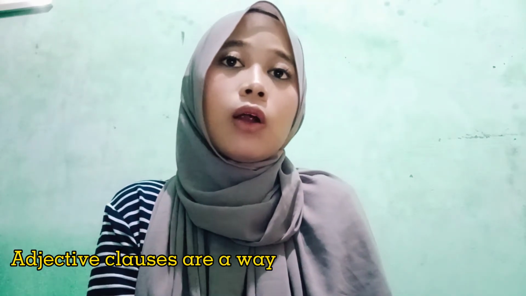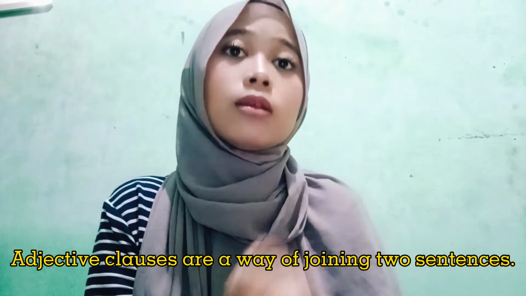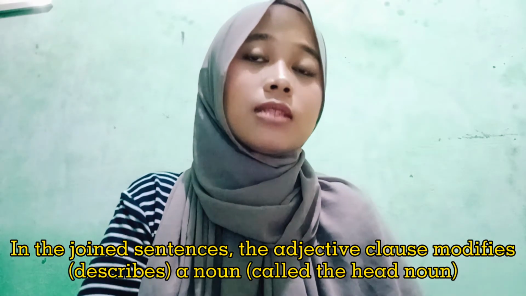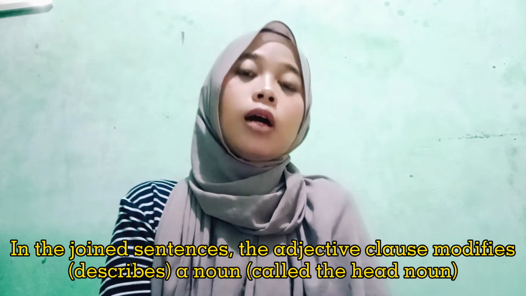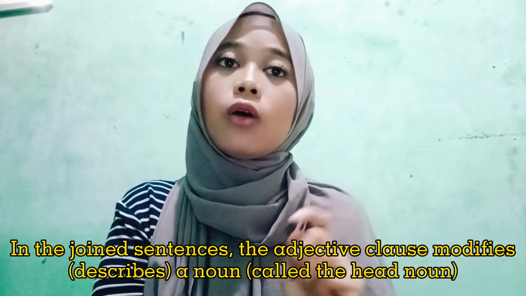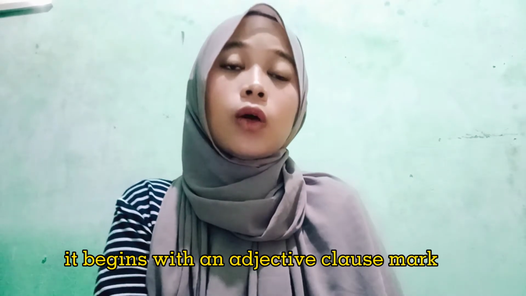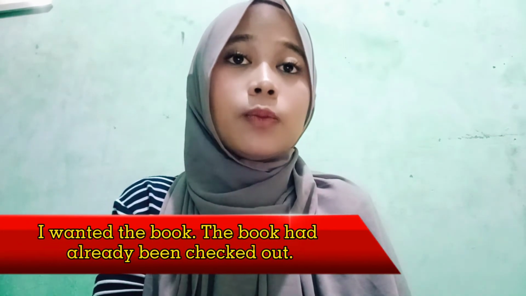Adjective clauses are a way of joining two sentences. In the joined sentence, the adjective clause modifies or describes a noun, called the head noun, in another clause of the sentence. It begins with an adjective clause marker. I want the book.